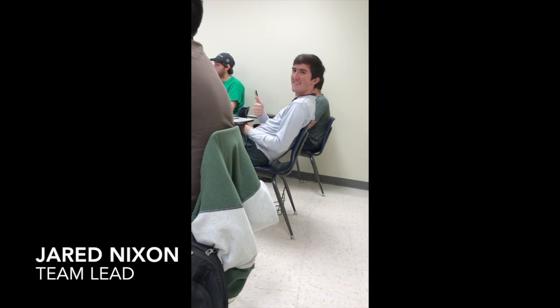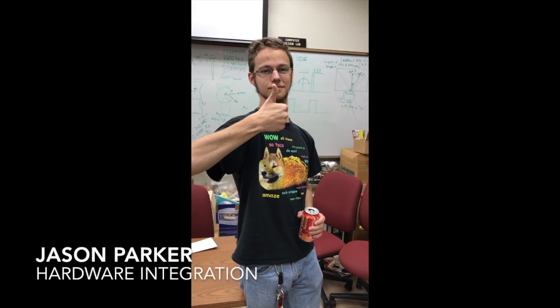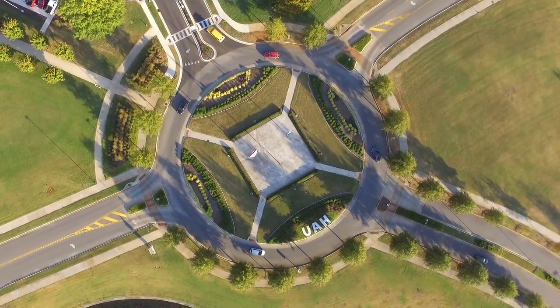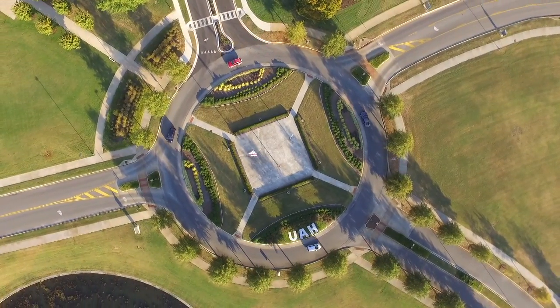Now let me introduce you to our team. Jared Nixon, team lead. Garrett Eladui, myself, software integration. Jason Parker, hardware integration. Daniel Hasty, software support. All developed at the beautiful University of Alabama in Huntsville under the experienced and supportive professors like Dr. Wells.